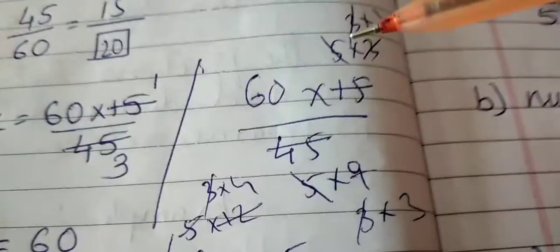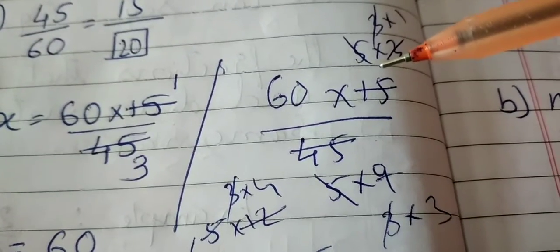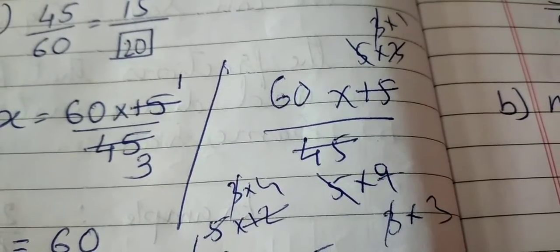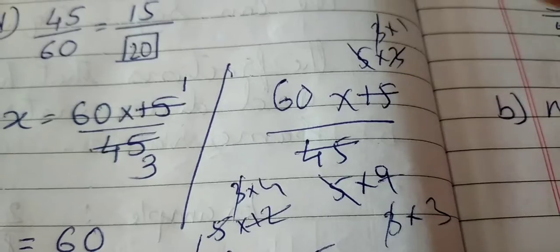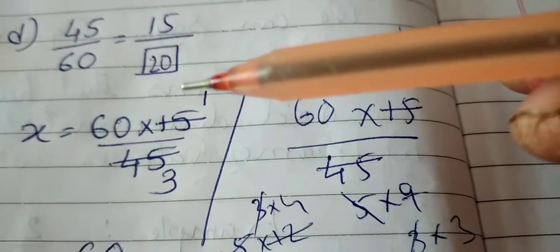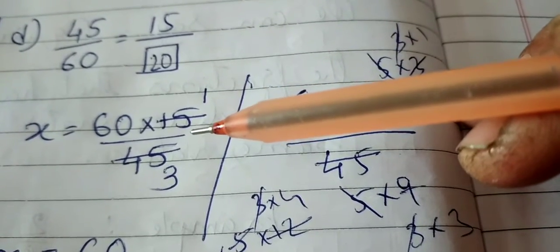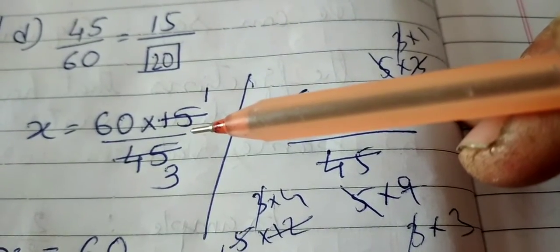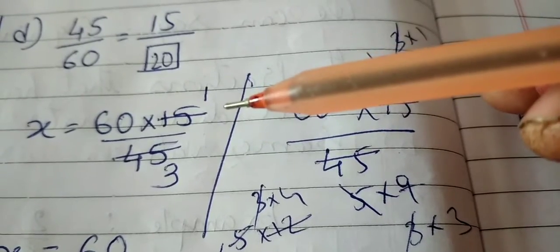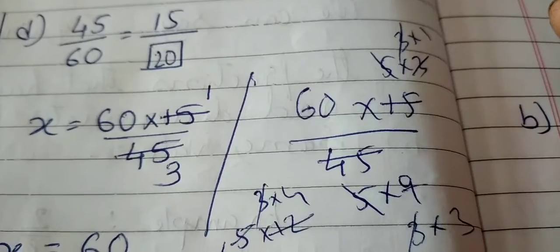I have done it here, the second one, in 3 ways, just to explain to you that you can simplify the sum in your own way. You need not strictly stick to the way I have shown you. Okay, you can do it in any way. The condition is that you should be perfect in the multiplication table.